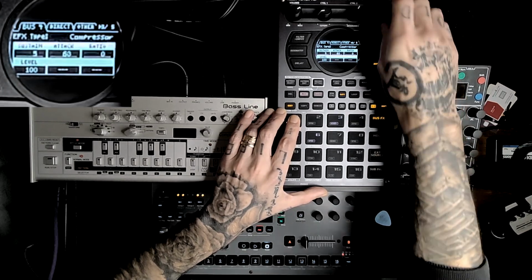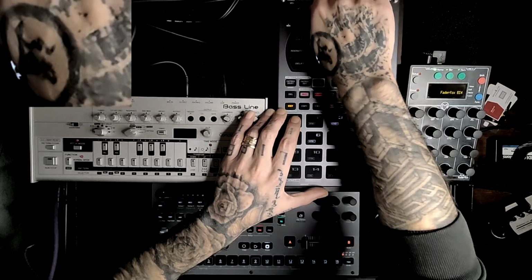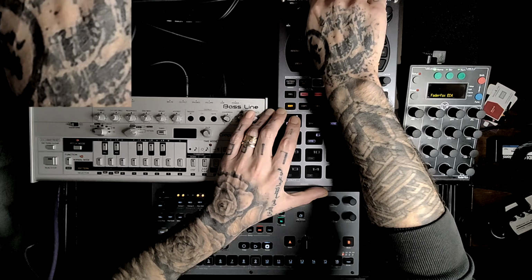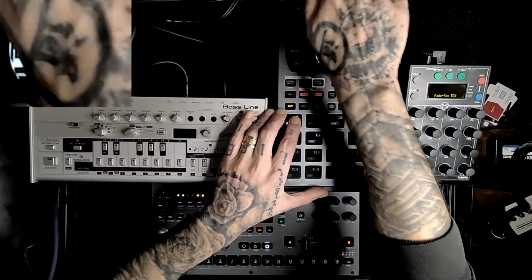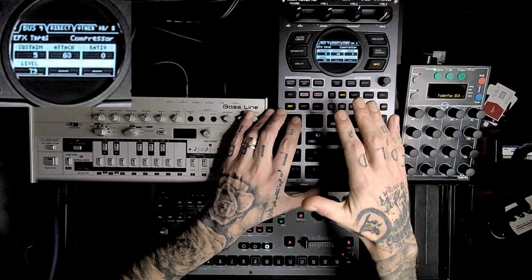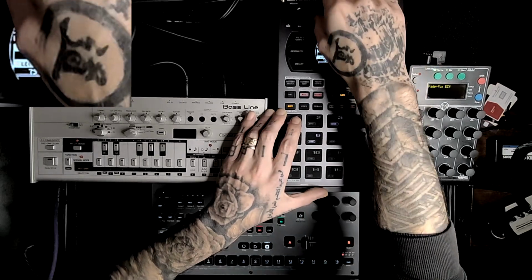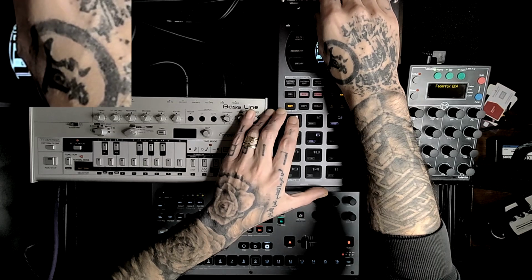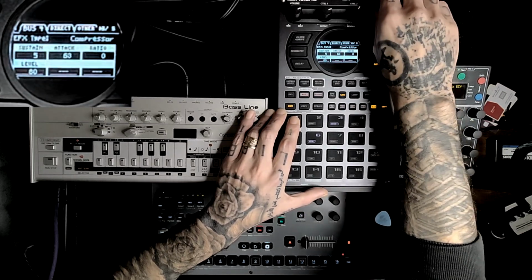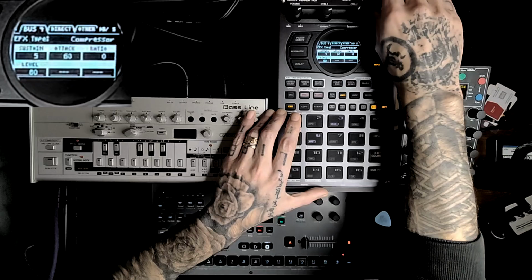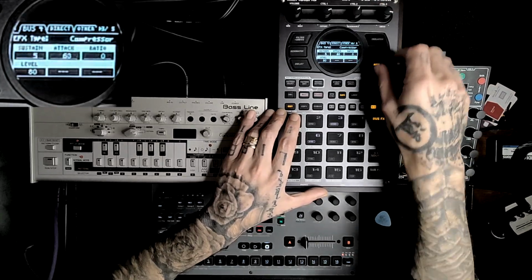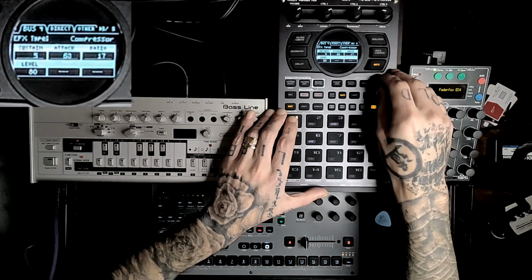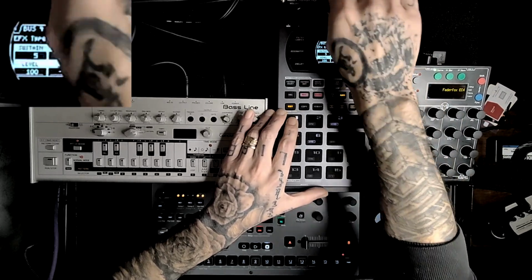This is without compression, and it's basically distorting because the SP doesn't have so much headroom, so you have to be aware of the level. Oh yeah. Let's compensate a little bit.